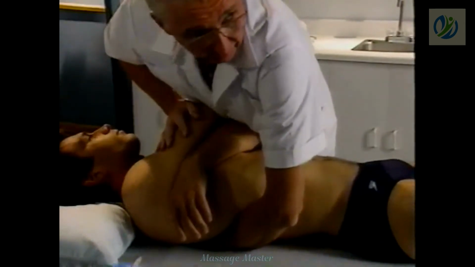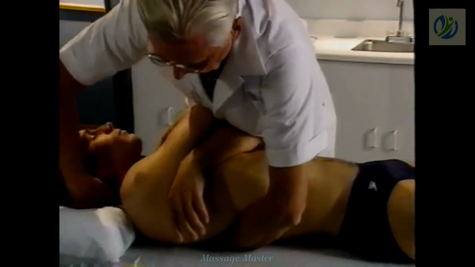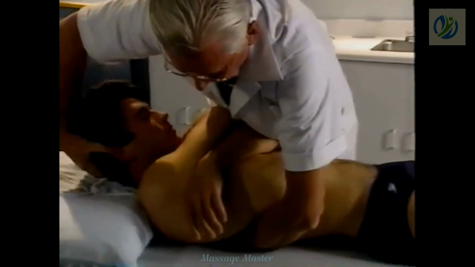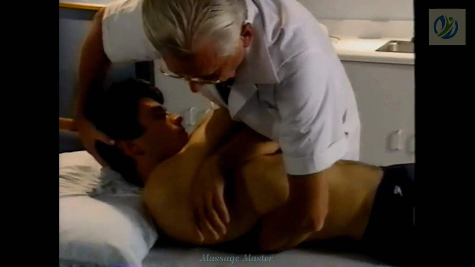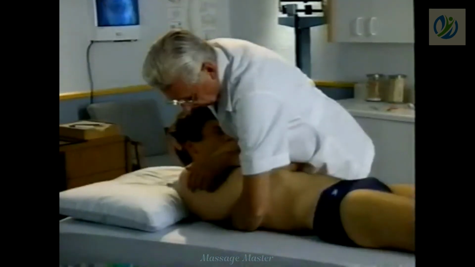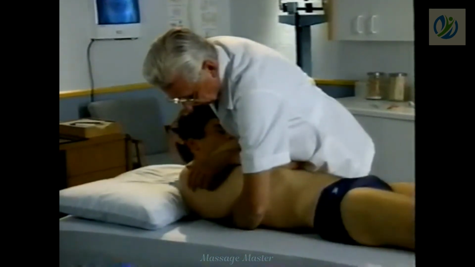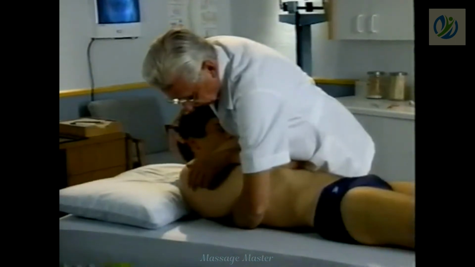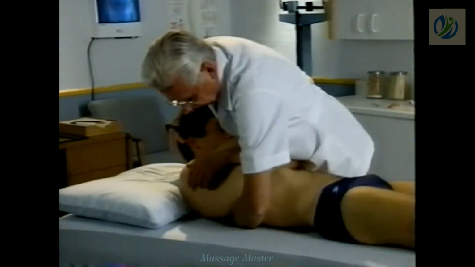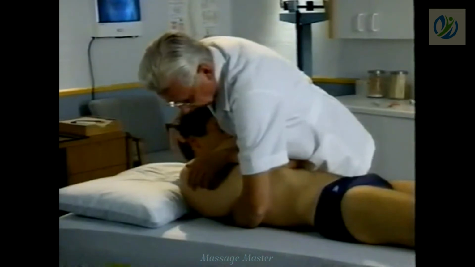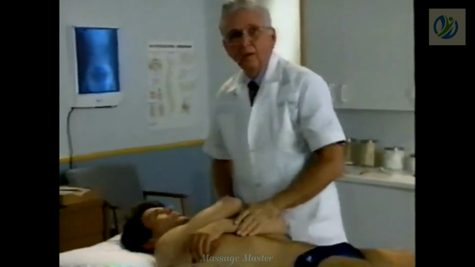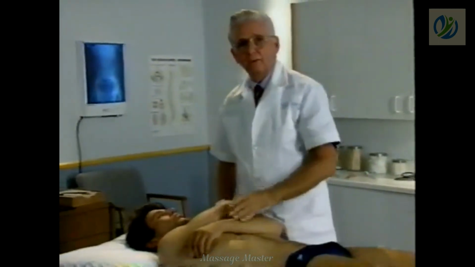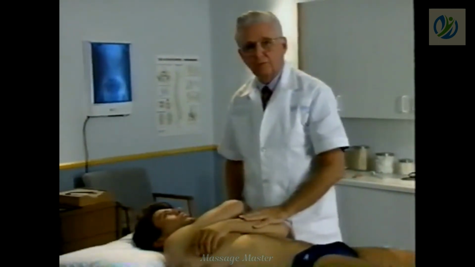At that point, I now will flex him, left side bend him, and left rotate him, and take up all of the slack. And then when I have engaged the flexion, left side bending, left rotational restriction, I put a thrust through the lever arm to the fulcrum. Again, we would go back and reevaluate to see if we have restored function.